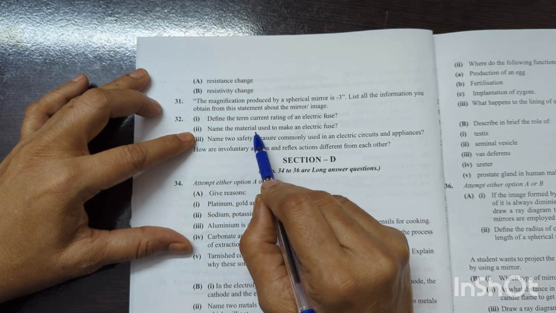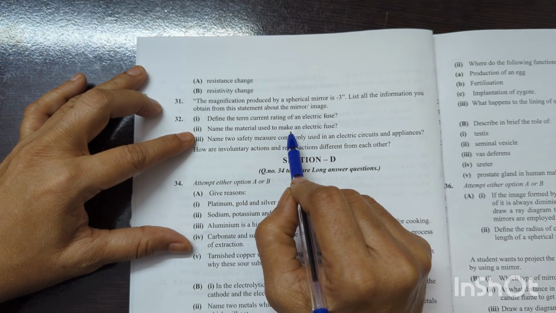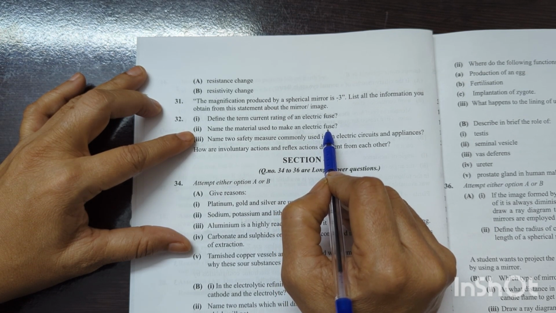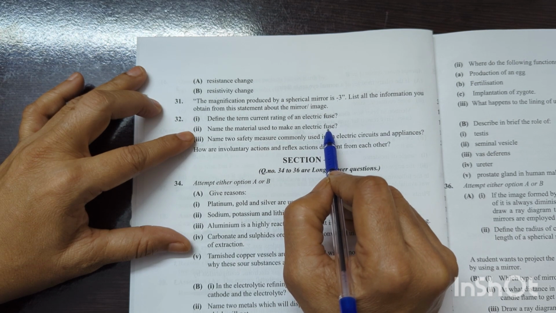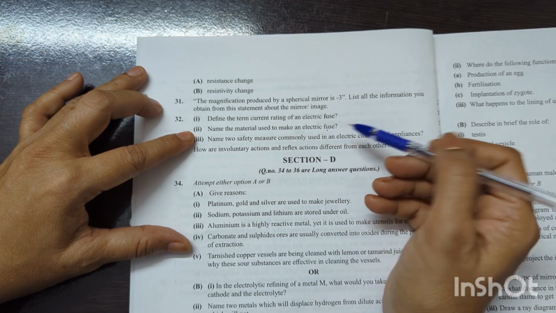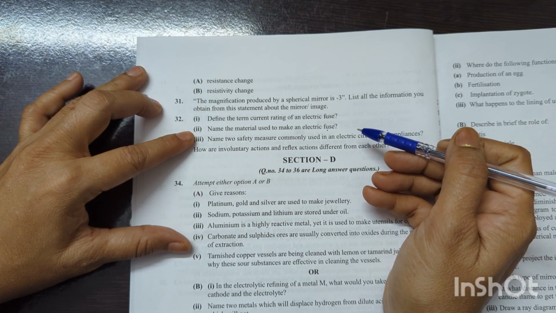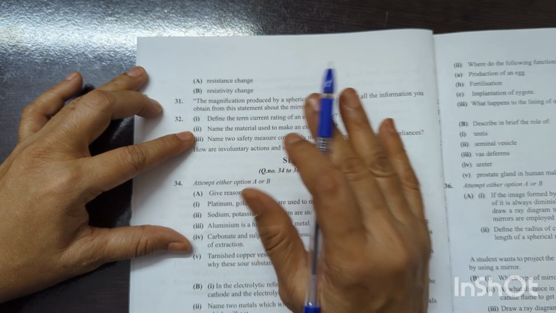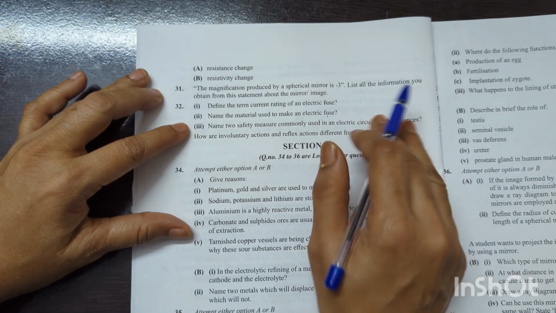Second one, name the material used to make electric fuse. Material used for making electric fuse are alloys actually. Alloys made up of copper and tin, or lead and tin, so that the resistivity is more, and whenever more than permissible amount of current passes through them, they heat up, they melt and break the circuit, and thereby protect the electric system or house wiring system.